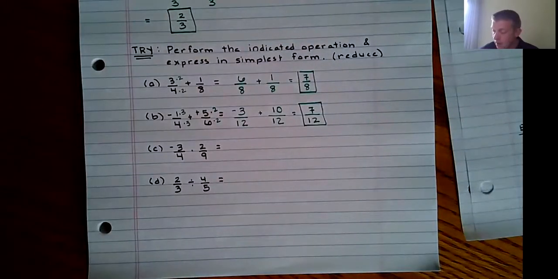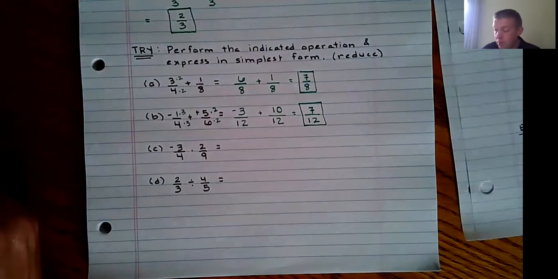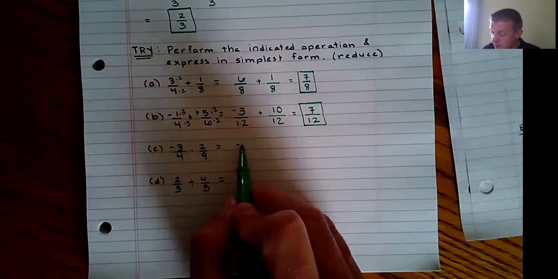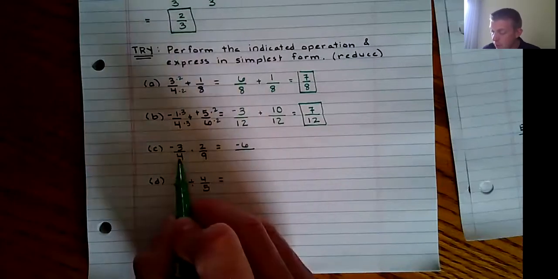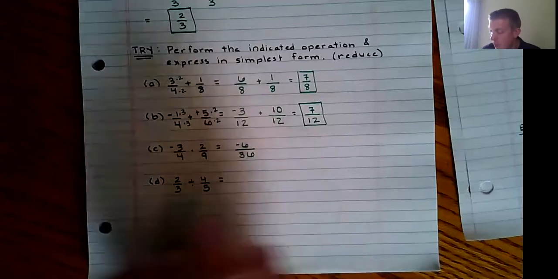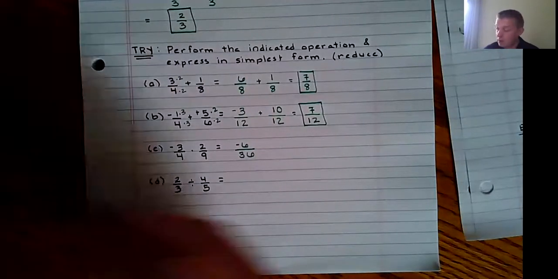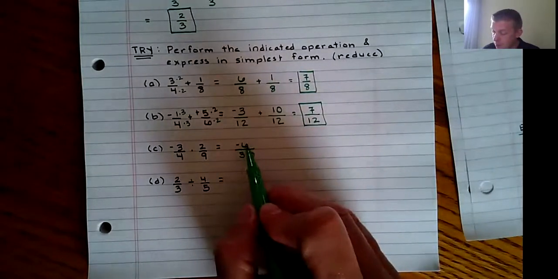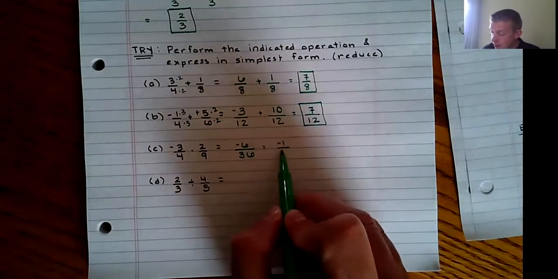Okay? For C, 2 ways you can do it. You can multiply across. Negative 3 times 2 is negative 6 over 4 times 9 is 36. But remember, then you do have to reduce. So what goes into both of those? You can divide both by 6. So this would end up being -1/6.